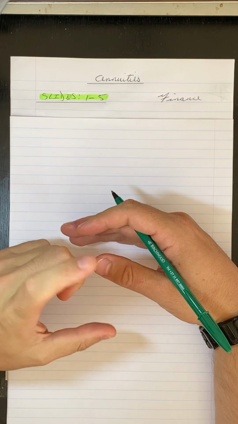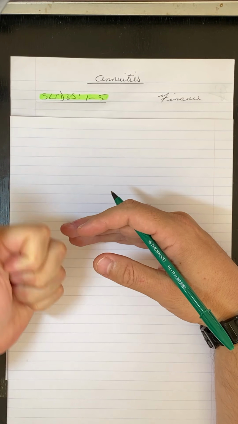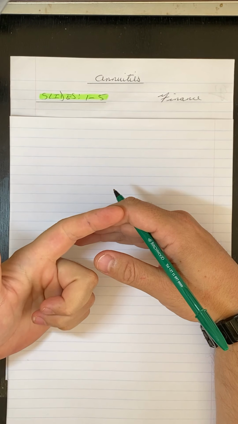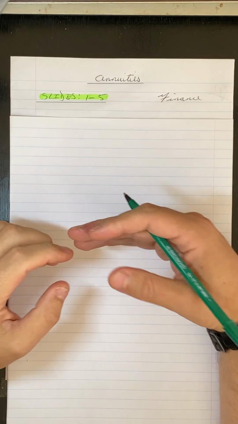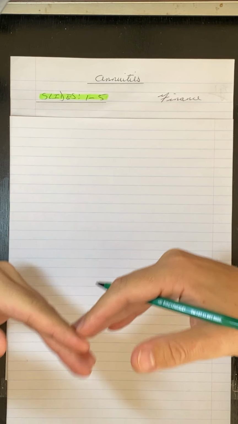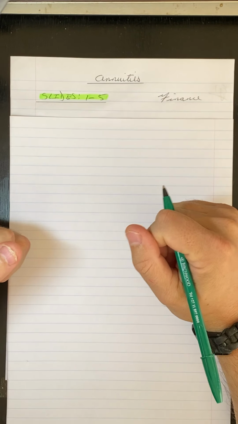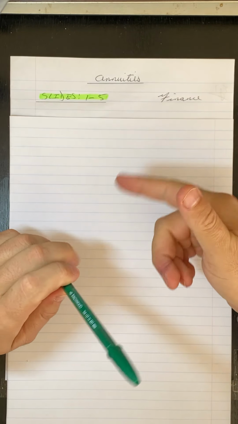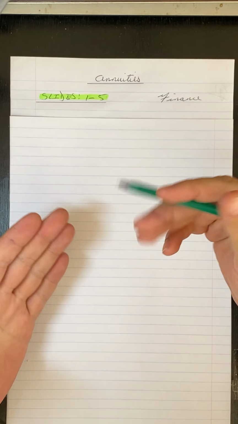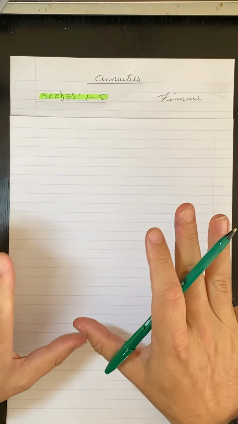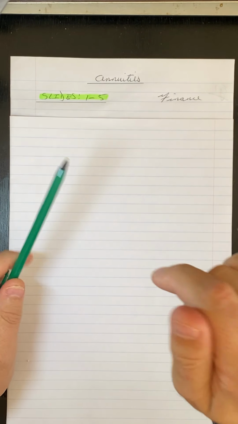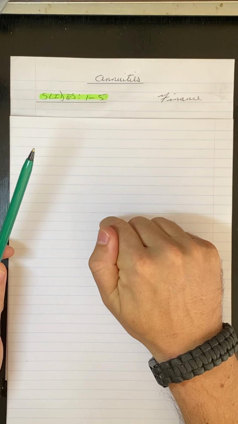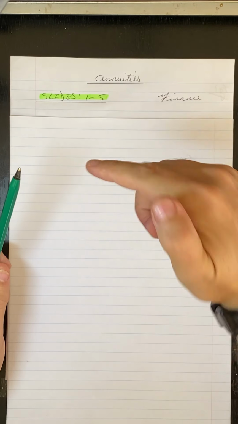We're going to look at two types of annuities: a future value and a present value annuity. A future value annuity is when you are saving up for something. So you're going to make regular payments every month to get an amount at the end of, say, 5 years, so you can buy a car or go on a holiday. A present value annuity is when you get a loan and you get the money now, and you need to pay off that loan by having regular payments every month.